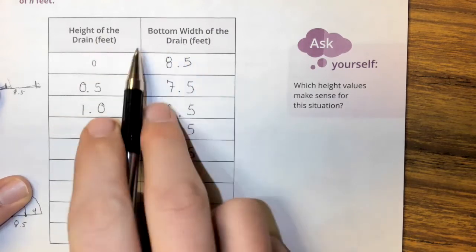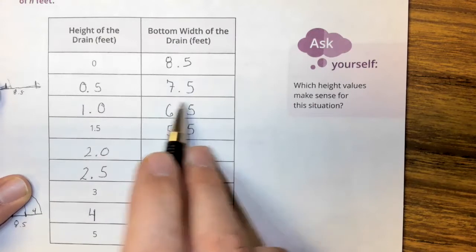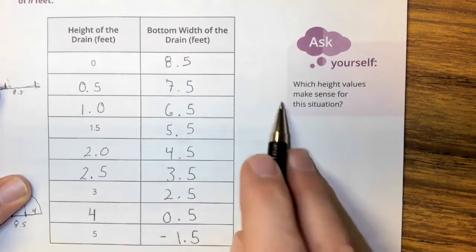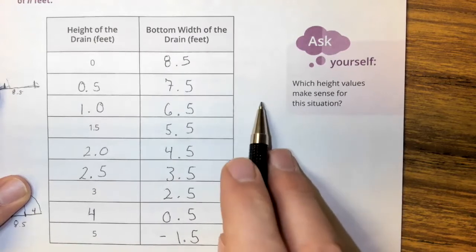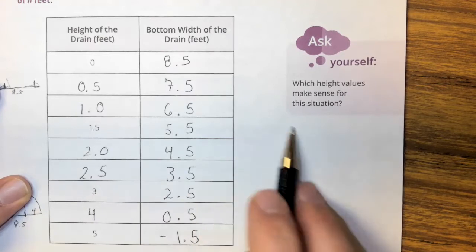So the height and the width here, right? We're just multiplying one dimension by the other. So when the height's 1, the width is going to be 6.5, and our area is going to be 6.5 square feet. This one, you would just do 1.5 times 5.5, and you get the area, or the cross-sectional area of your drain.